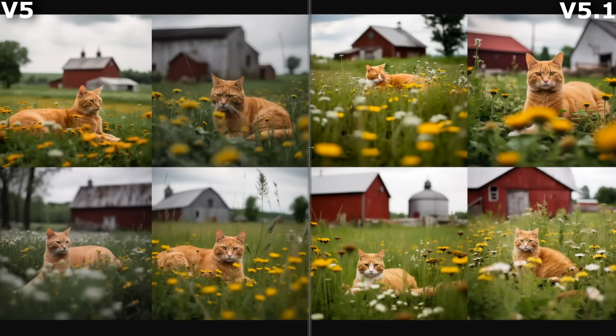The prompt was photography, orange tabby relaxing in a field of flowers. There is a red barn in the background, overcast day, Midwest United States, Canon 50mm. You can see both images actually did a really good job capturing the prompt. We've got the field of flowers, we've got the red barn in the background, it's an overcast day, definitely Midwest United States, and definitely an orange tabby. They also both definitely look a lot like photos.